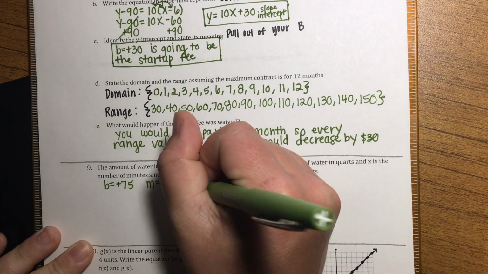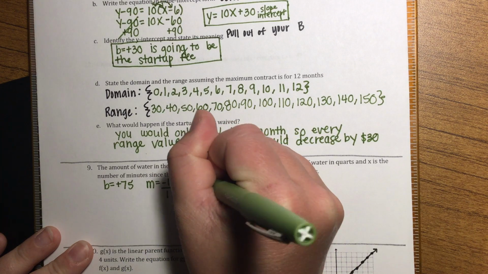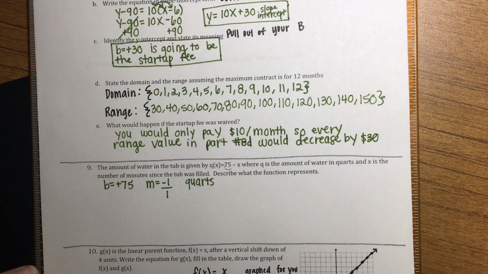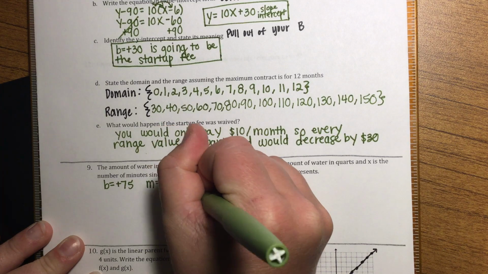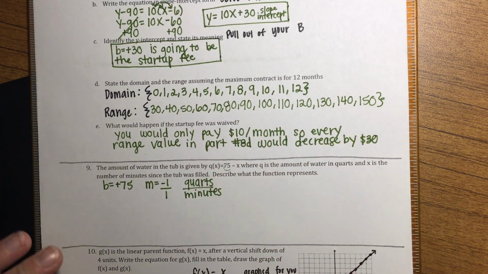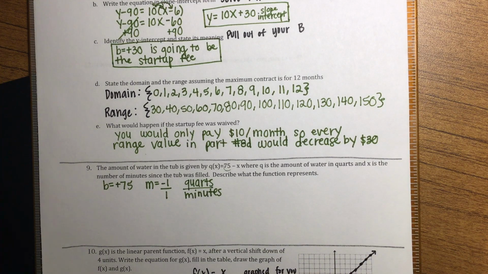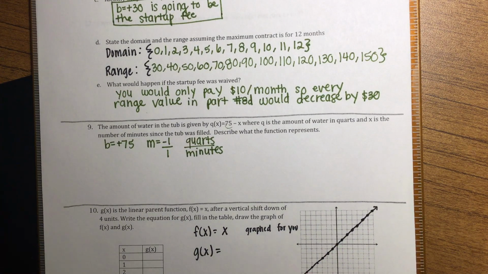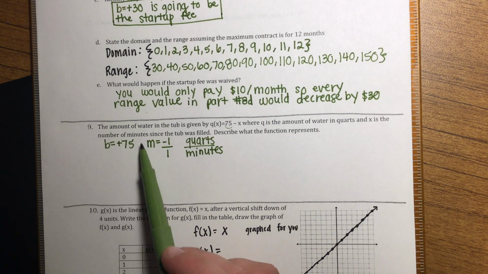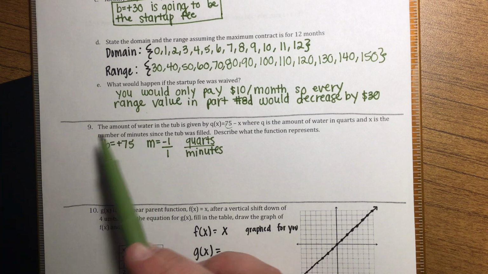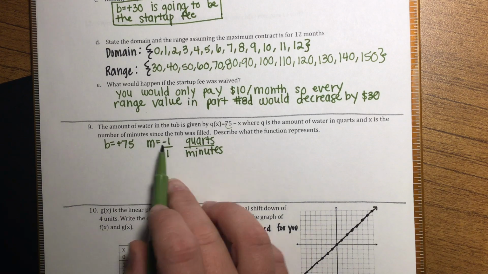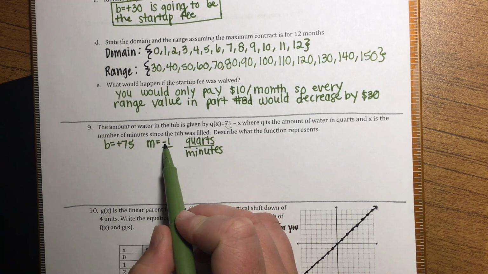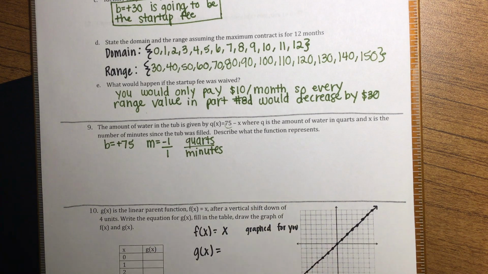So talking about my slope, the y value would be quarts, which goes on top, okay? Y always goes on top when we're talking about slope. And then x is the number of minutes, so it's going to be over the number of minutes. All right, so it says describe what the function represents, okay? So, to me, this tells me that the tub, that's our y-intercept, is always our initial value or starting point, okay? So it tells me that the tub is going to have 75 quarts, and then if I break down my slope here, I'm losing 1 quart every 1 minute, okay? So just breaking down that information it gives you.